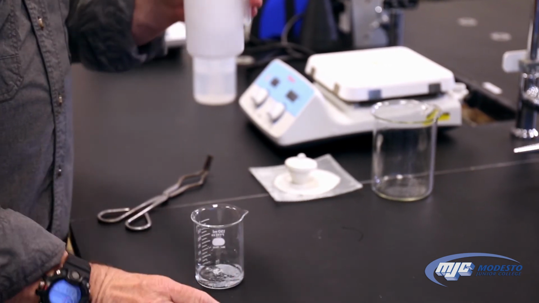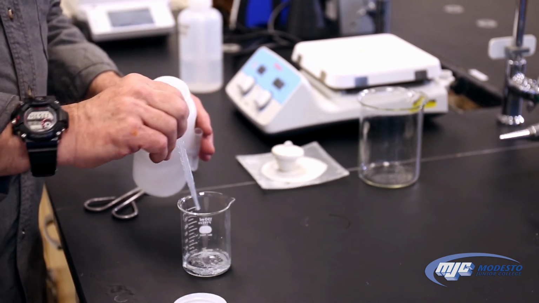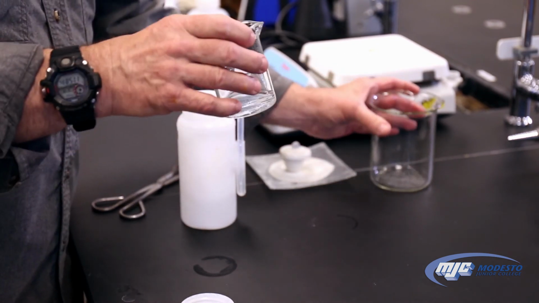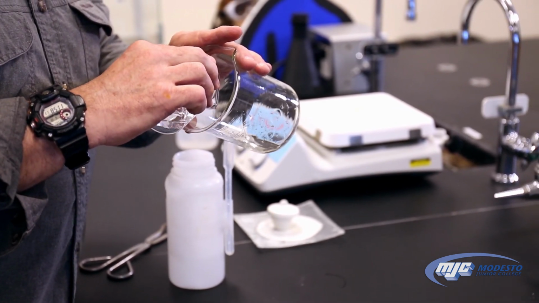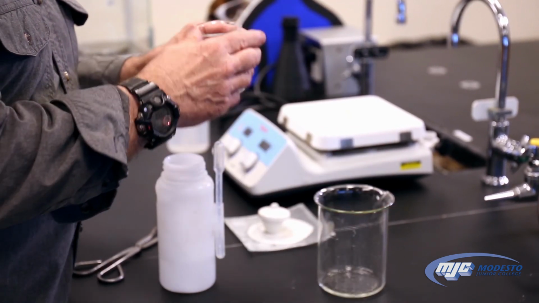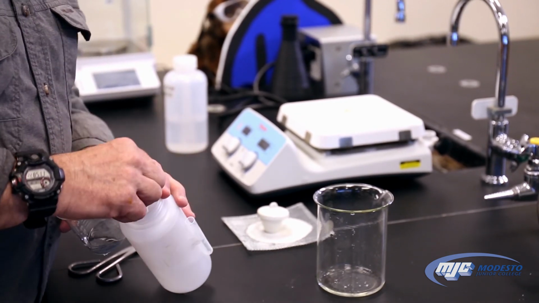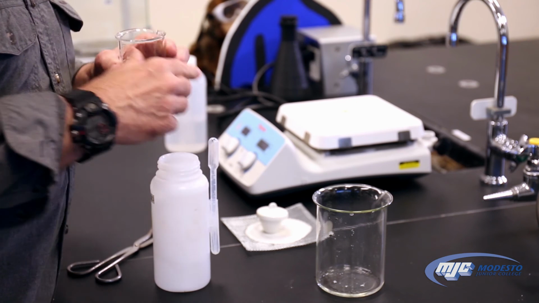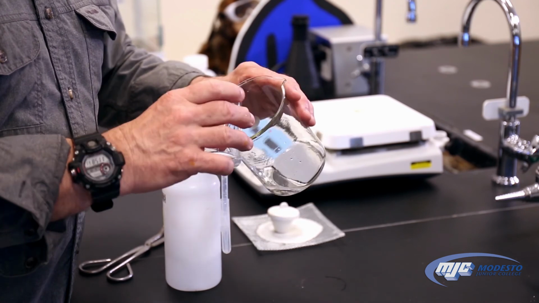And exact volume is not real important, so I'm just going to use a transfer pipette. Get about 3 mils. Squirt it in there. Give it a little swirl. Let it settle down. This is washing the zinc. Pour it off. Again, we don't have to worry about getting it all. Do that 2 more times, so 3 more mils of acetic acid. Give it a swirl. Pour it off.